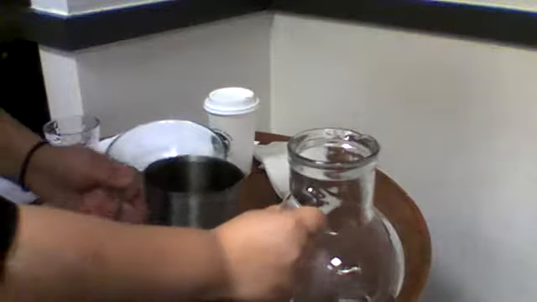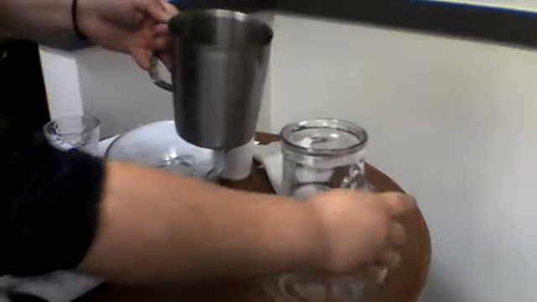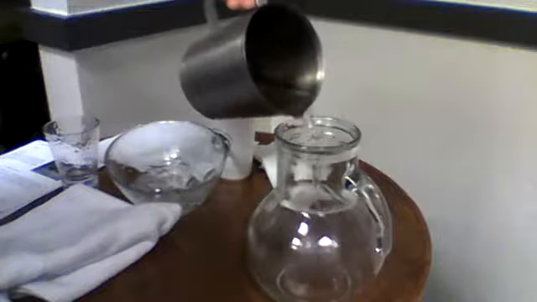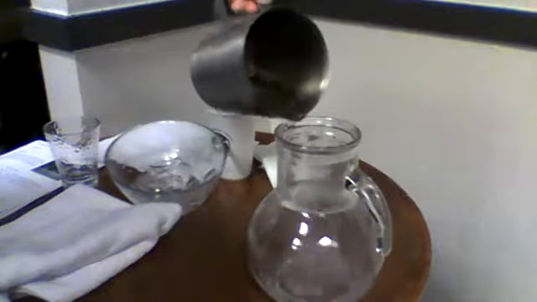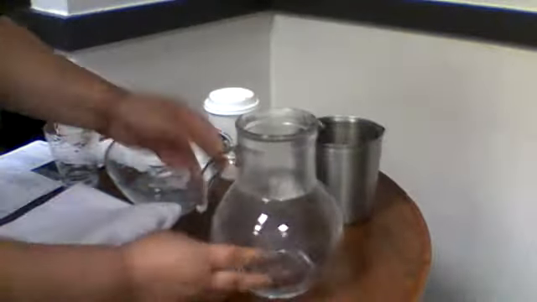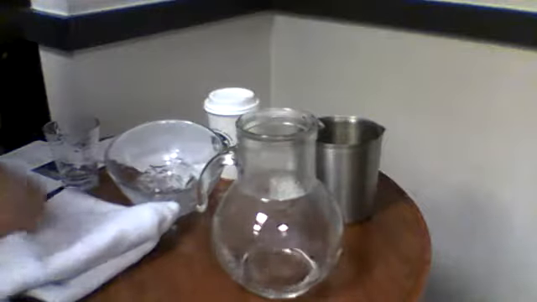Okay, so here's our glass jar. Steaming hot water. I'll put just a little bit. We don't need too much. Okay, there's the hot water. And then this is the dangerous part. This is why you need parental supervision.